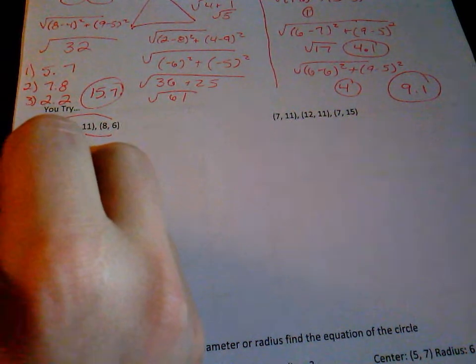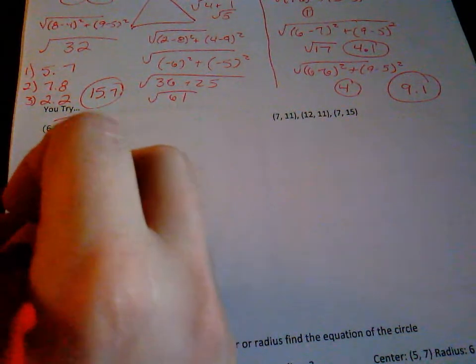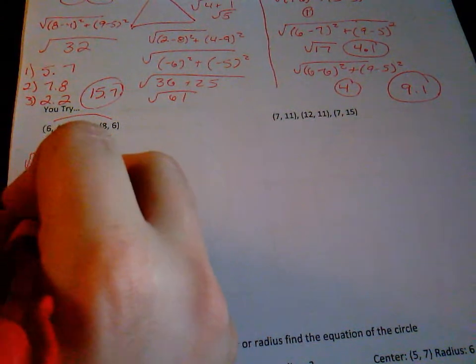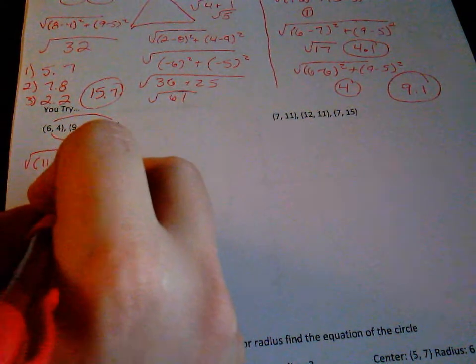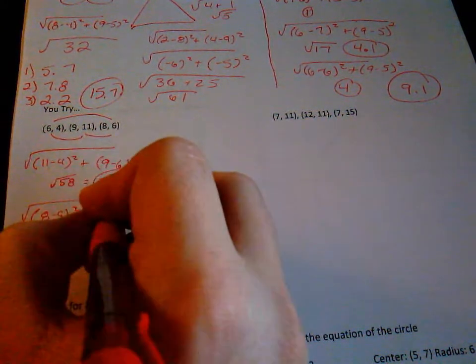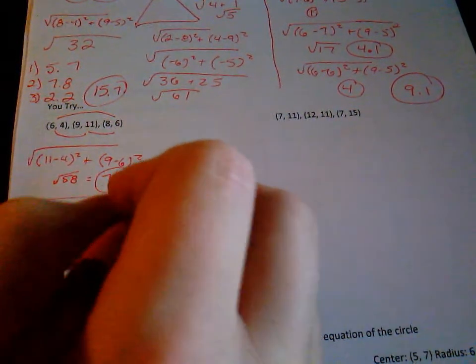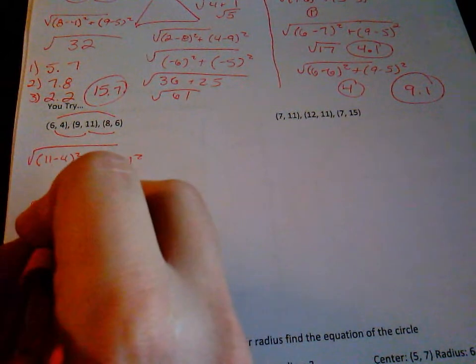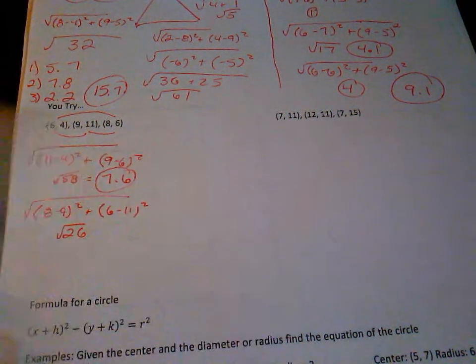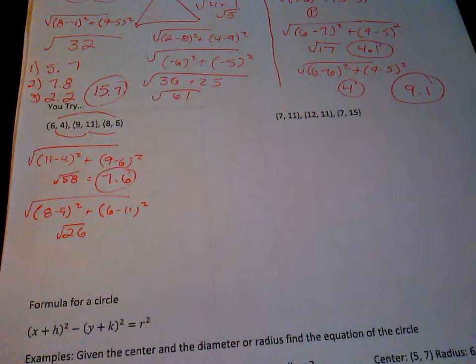The next one will be 8 minus 9 squared plus 6 minus 11 squared, which just ends up being the square root of 26, which I think we already did, didn't we? Yep. Square root is 5.1.